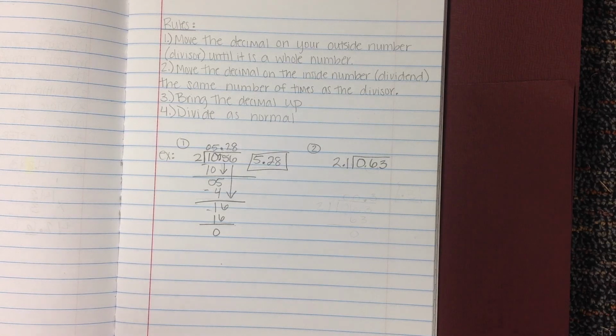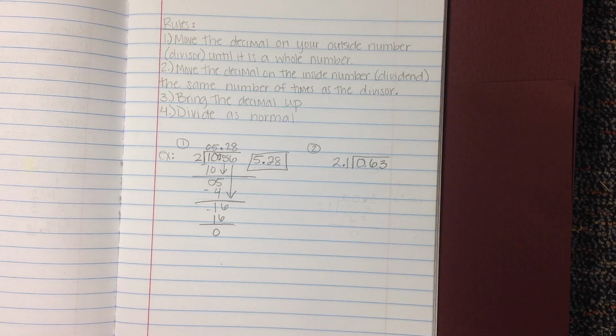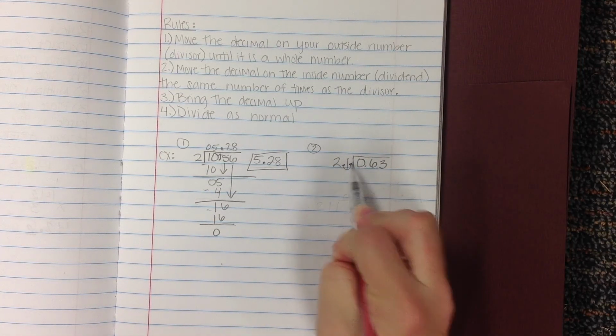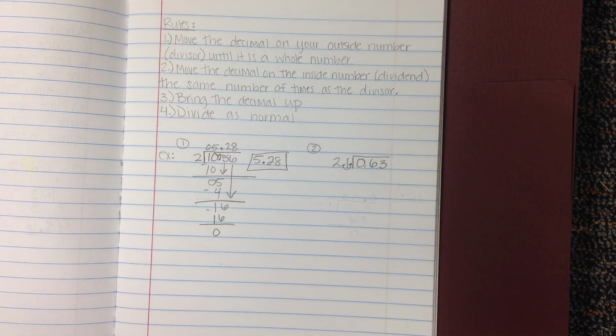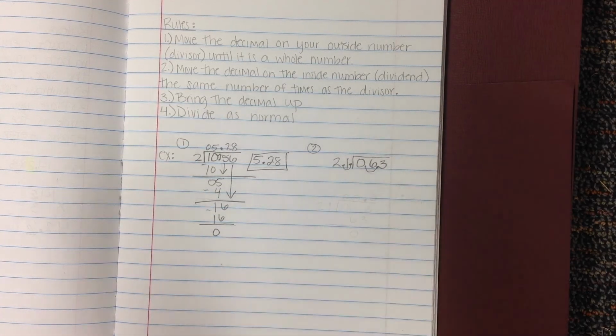All right, example number 2. This one we've got a decimal on the outside. So let's start back up at the top, follow our rules. Step 1 is move the decimal on your outside number until it is a whole number. So I'm going to move my decimal. I had to move it 1 time to make it a whole number. Step 2 is move the decimal on the inside number the same number of times. Well, I moved it once on the outside, so I'm going to have to move it once on the inside. Step 3 is bring up the decimal, and 4 is divide as normal.